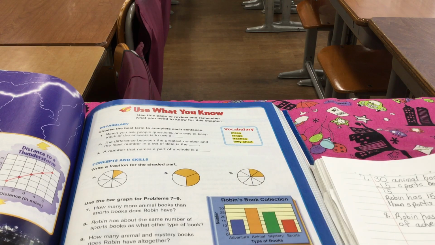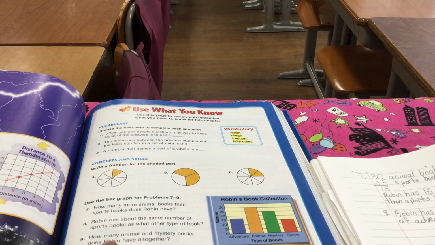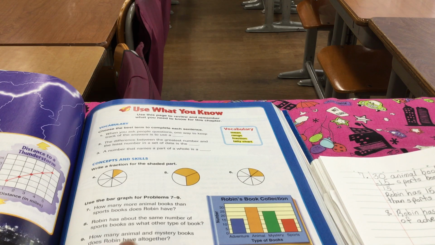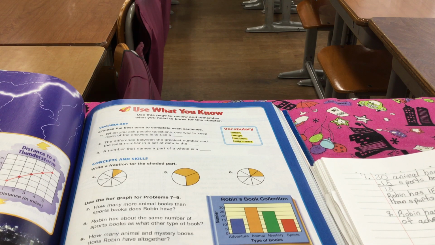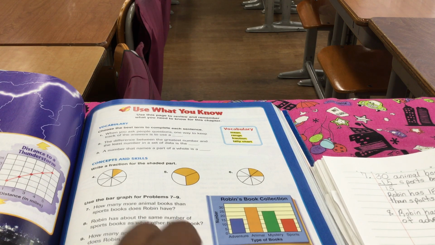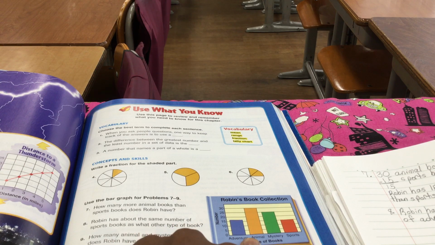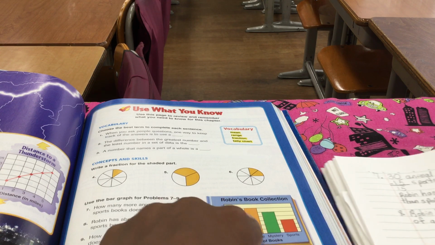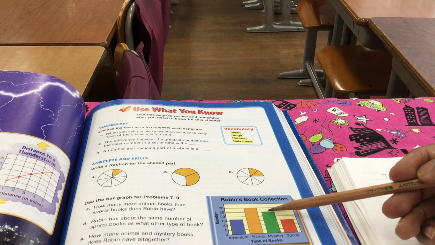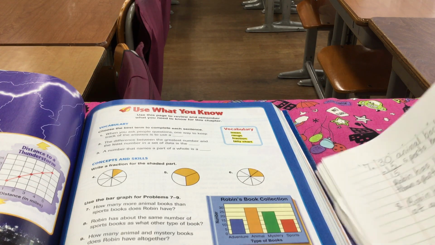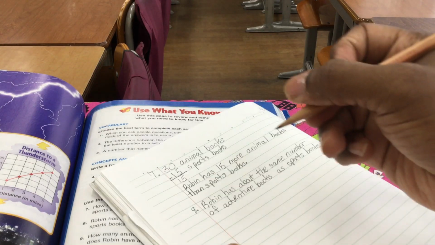Finally, let's look at question number 9. It says, how many animal and mystery books does Robin have altogether? So this we need to add. So let's look at animal books again. We have, let's see, Robin has 30 animal books, and Robin has 25 mystery books.